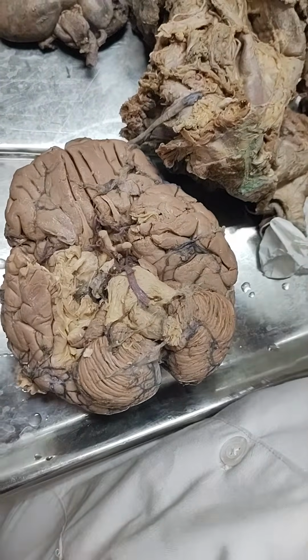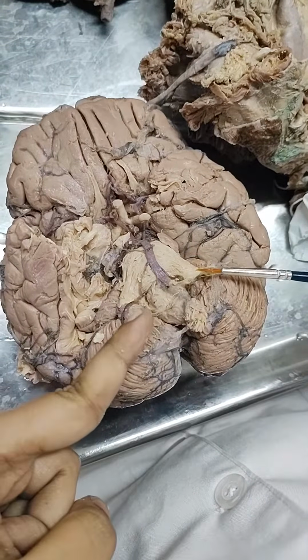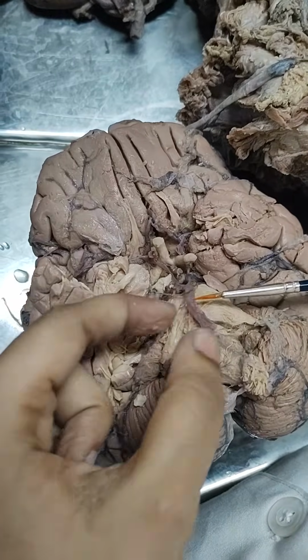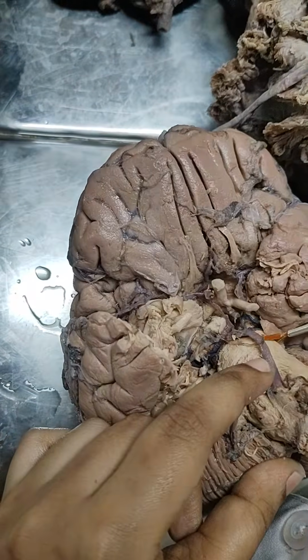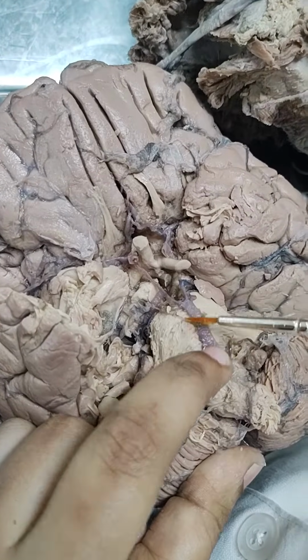The circle of Willis is formed by two systems, the vertebral system and the internal carotid system. In the vertebral system, there are two vertebral arteries, which are cut here, and they join to form the basilar artery. This is the basilar artery at the lower border of the pons. The two vertebral arteries join to form the basilar artery.